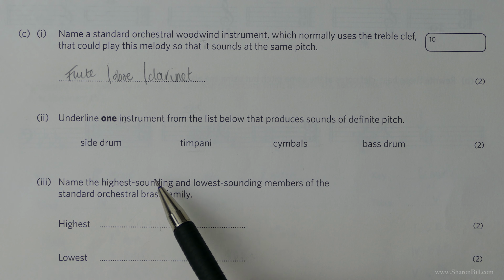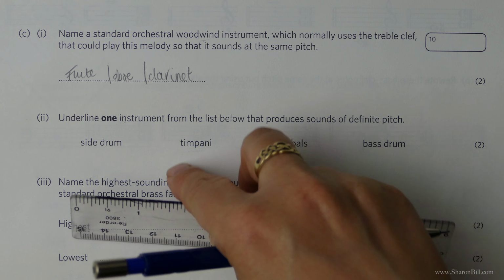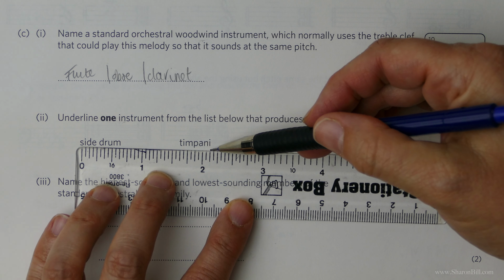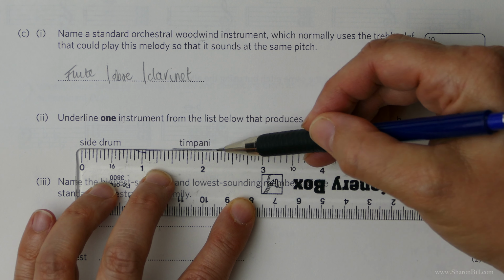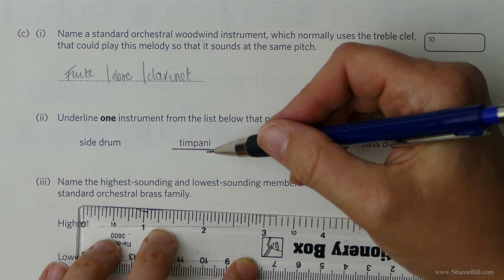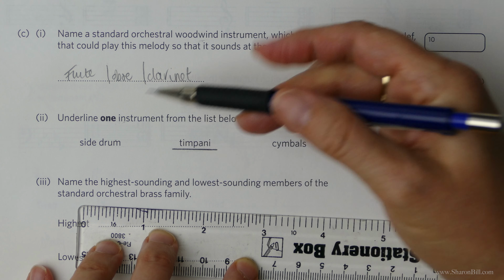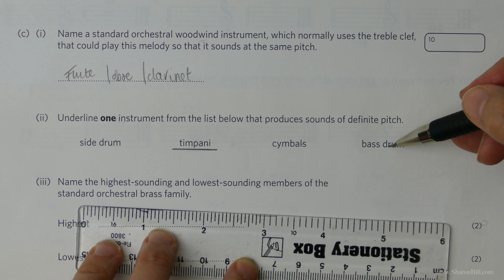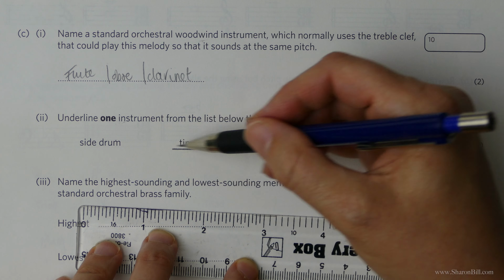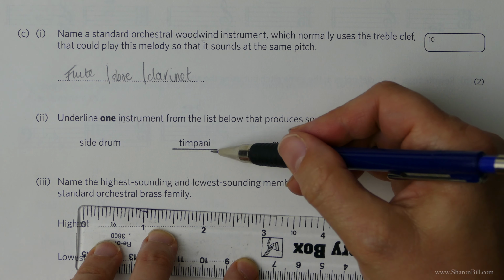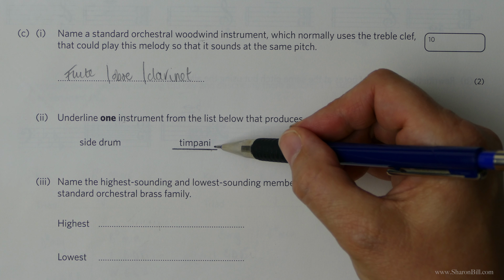So actually, of all of these, the only one is the timpani. Now, that is like the kettle drum. That's usually tuned in an orchestral situation to the tonic and the dominant 1 and 5. Side drum, cymbals and bass drum don't have a pitch. They don't play a tuned note, so it can only be timpani there.